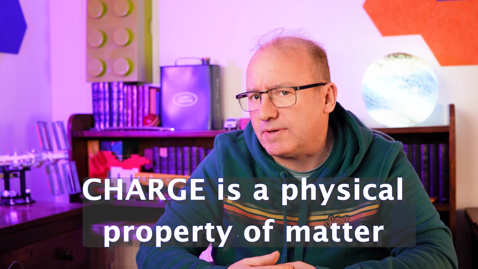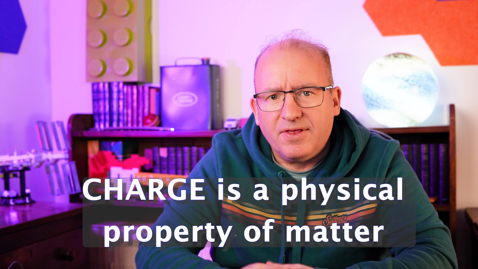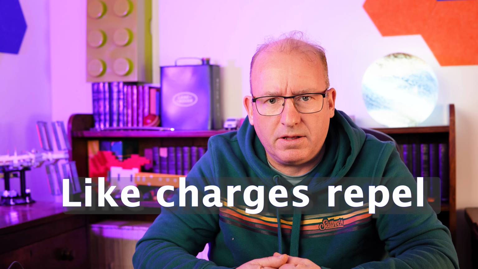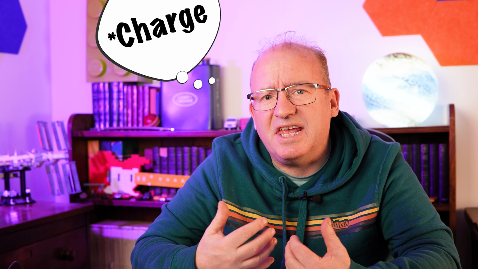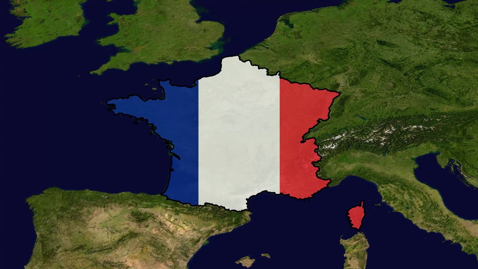Electric charge is just a property that things have. They can be positive, negative or neutral, and what it does is it describes how they interact. Like charges repel and opposite charges attract. We can think of it as the electrical quantity. In fact, that's what the French called it, and that's why we give it the symbol Q.